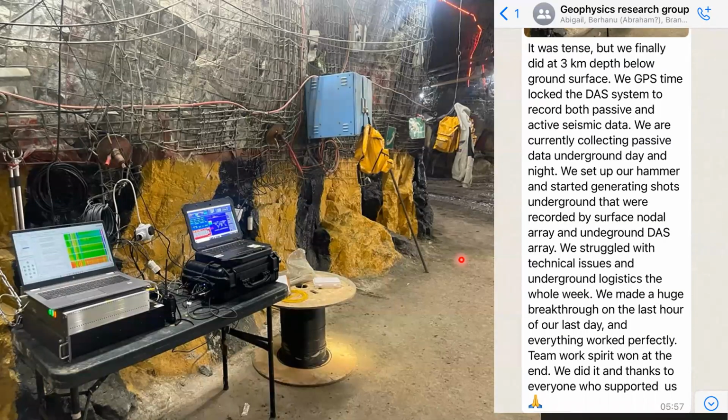And this, to me, kind of summarizes it. This is the message we got yesterday from Musa, which was why I figured he wouldn't be here today. It was tense. We finally got 3 kilometers below surface. You can read all the words there faster than I can, but they finally had a successful day. And I know it always seems like it happens on the last day that you get your good data. And so they managed to get good data and get all the systems working both above ground and below ground. So they're very excited about that.